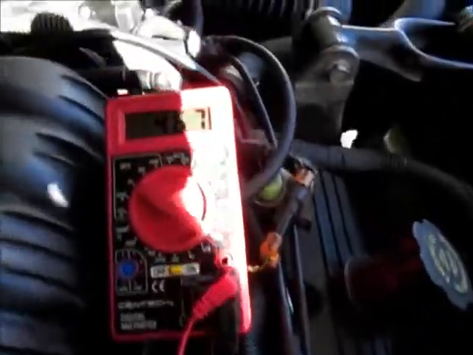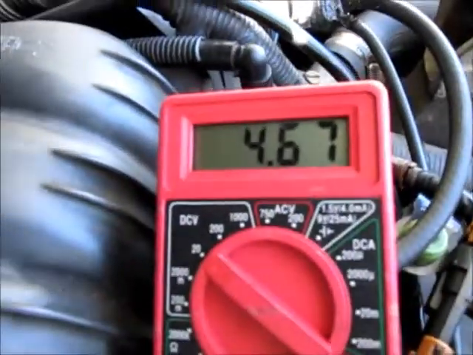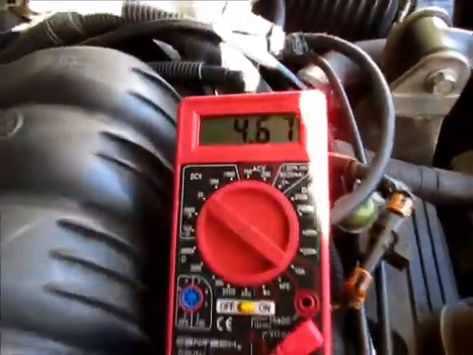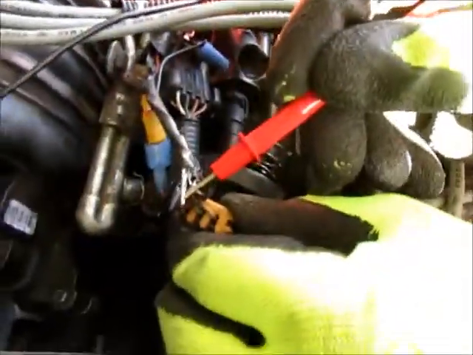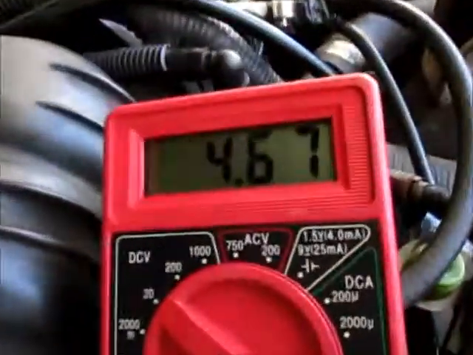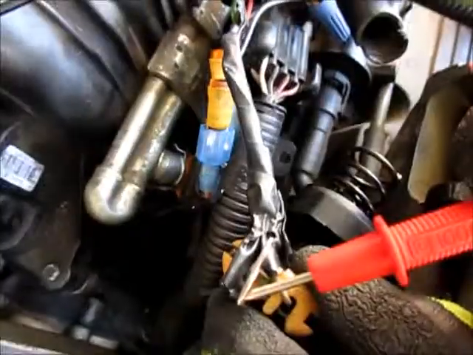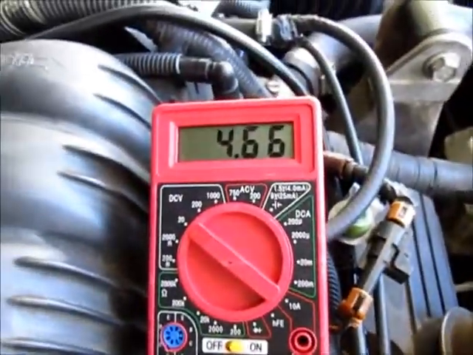Okay, so we're getting about 4.67 volts, which is actually a pretty good voltage for outside. However, before we were getting about 1.2 volts when we measured that, and that meant that the diaphragm in this MAP sensor was probably sticking.